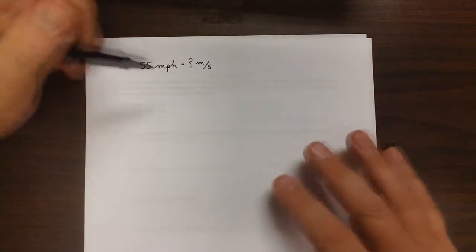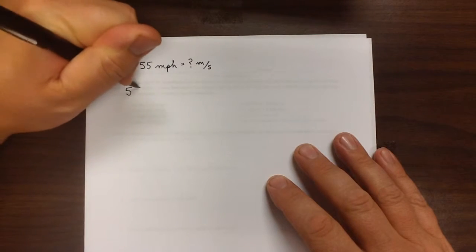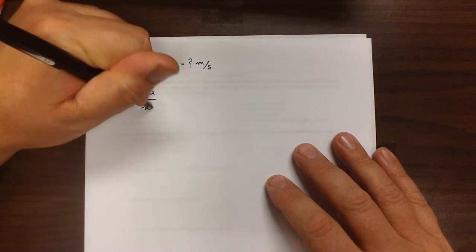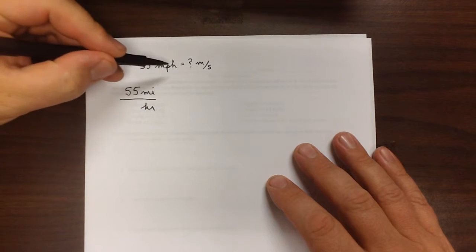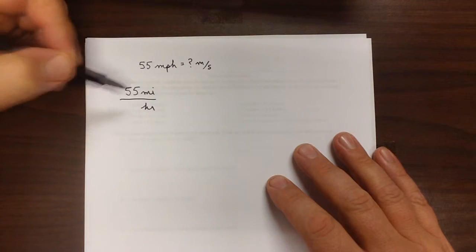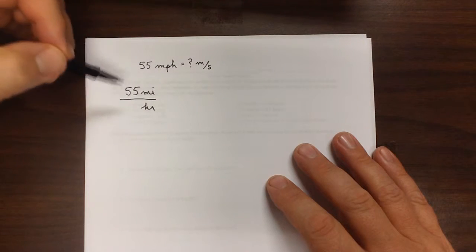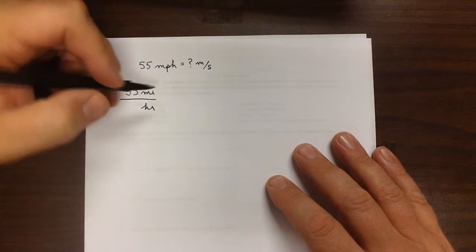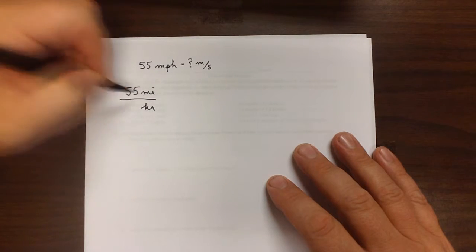One more example of a common conversion that we need to do in physics is if we have 55 miles over hours. Now notice this says miles per hour. We only understand that to be the case here in the United States. We understand that that's a mile. The abbreviation for mile is really MI because M is just a meter.